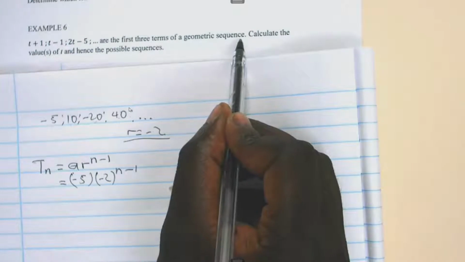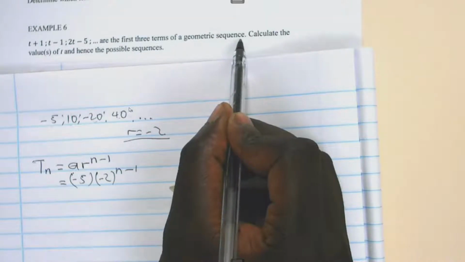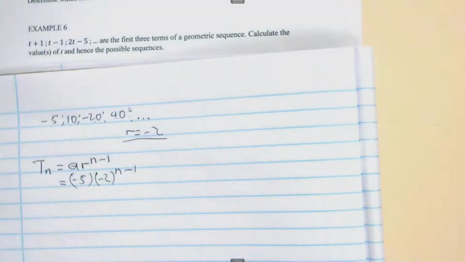If it is a geometric sequence, it means that we have the constant ratio.